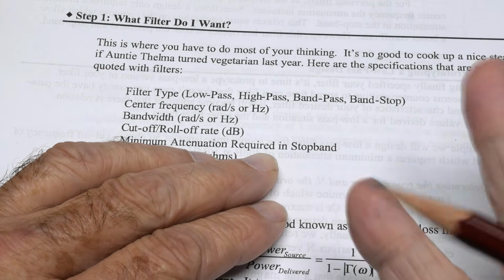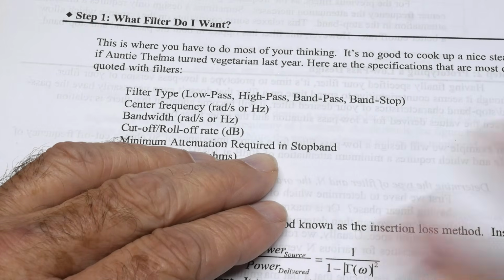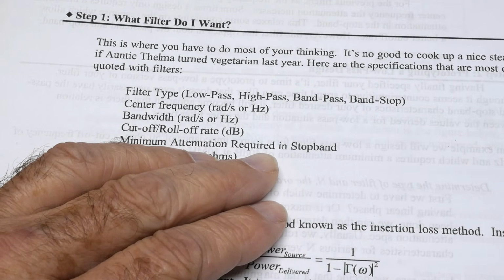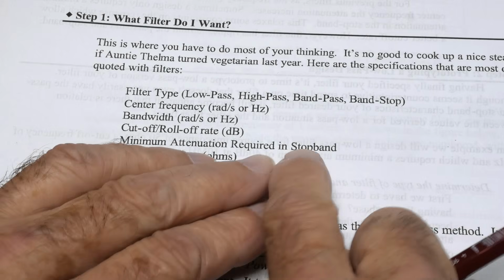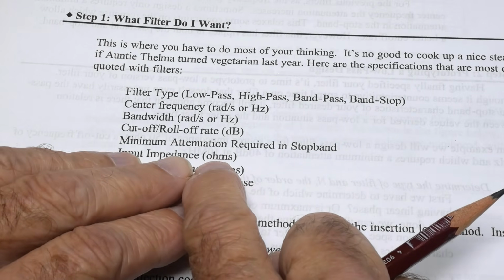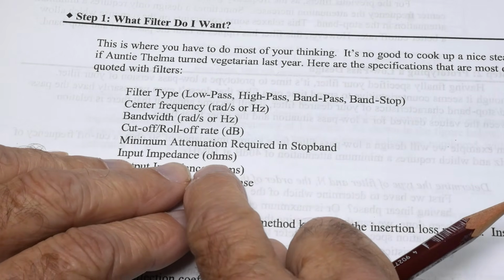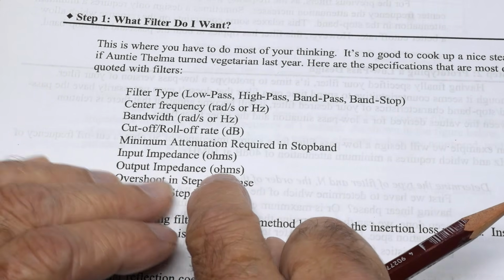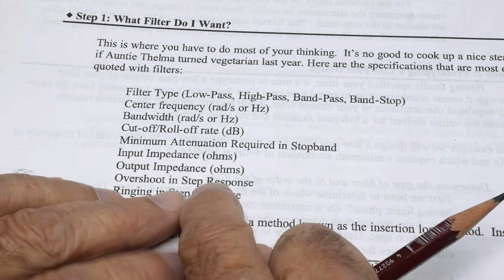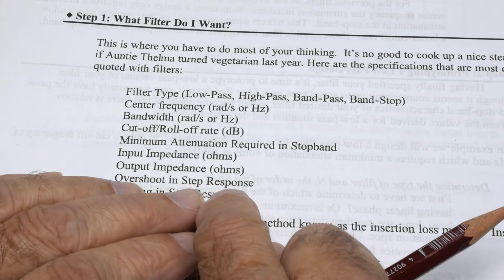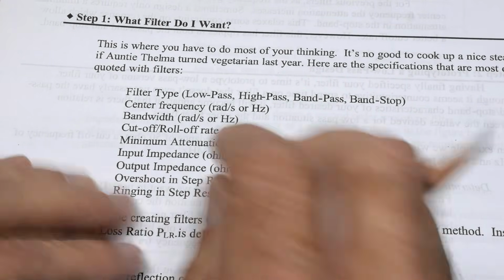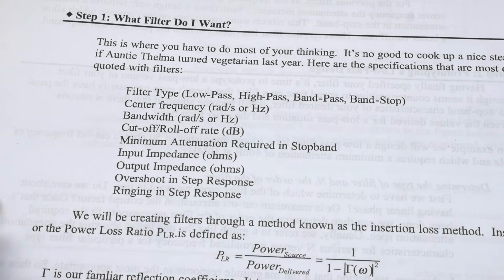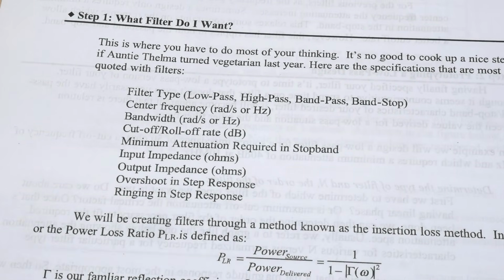So if you only need to get rid of 20 dB of the unwanted signals, or you need to get rid of 50 dB of the unwanted signals. What's your input impedance? Sometimes it's 50 ohms, sometimes it's 600 ohms, sometimes it's 6,000 ohms. What's your output impedance? What's your overshoot in the step response? We haven't talked about that yet, so we'll just ignore those last two there. But yeah, so here's some things you need to consider.